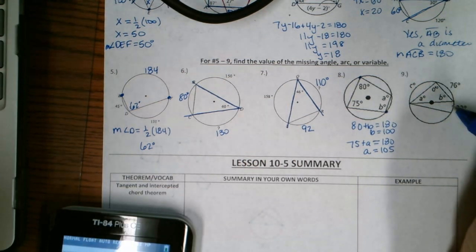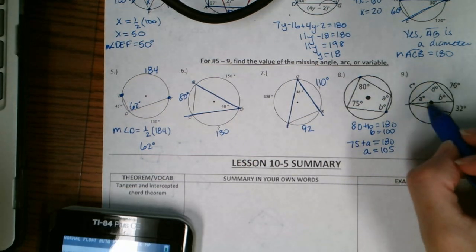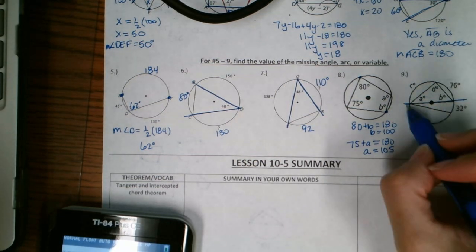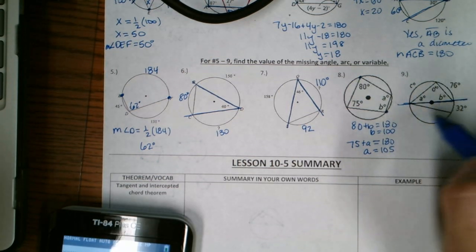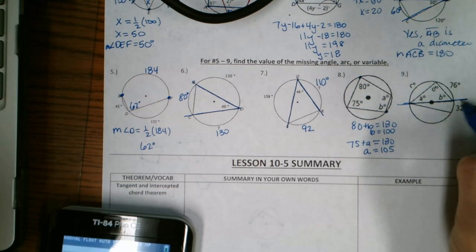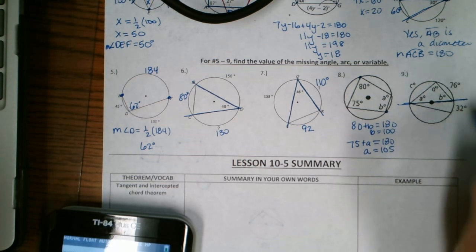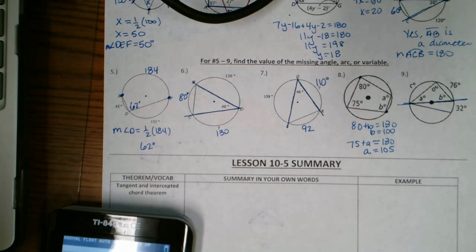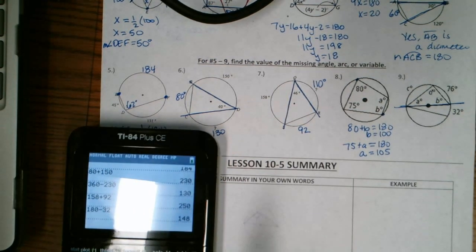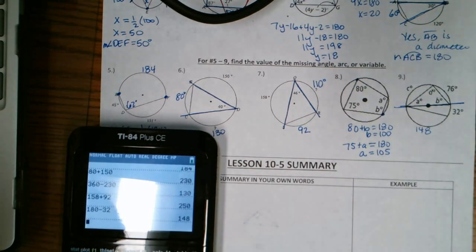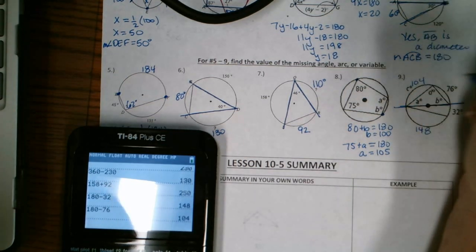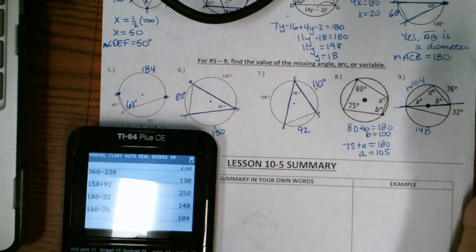For number 9, this splits the circle in half. Since it splits the circle in half, I know there's 180 degrees on the top half and 180 degrees on the bottom half. So if I know this much is 32, I take that 32 away from 180 and I get 148. On the top half, I know 76, so I'm going to subtract the 76 and I get that this part is 104. So C is 104.